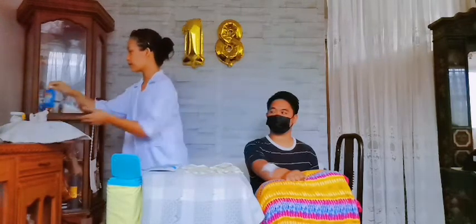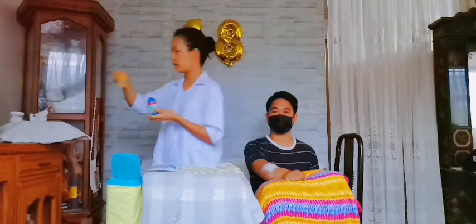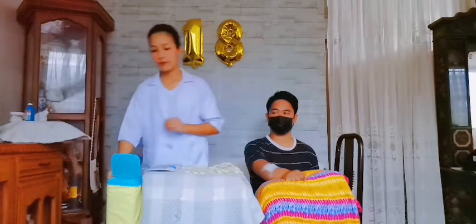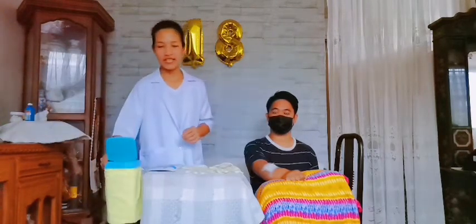And then plaster that is hypoallergenic. Cotton balls, hydrogen peroxide, and antiseptic solution. Then we have the waste receptacle, which is in color yellow because we are dealing with infectious and pathological waste.